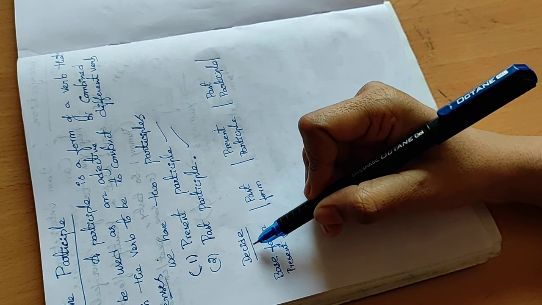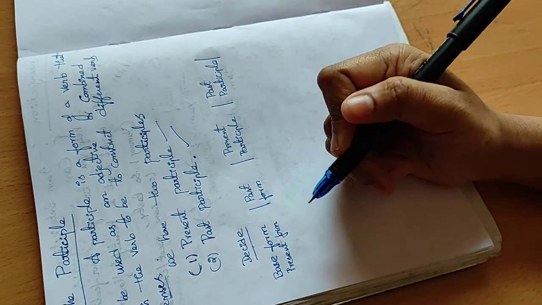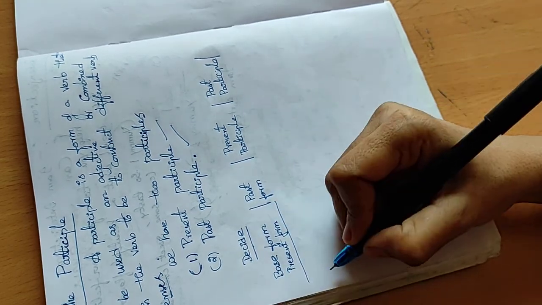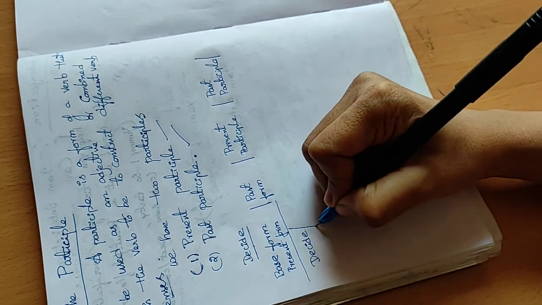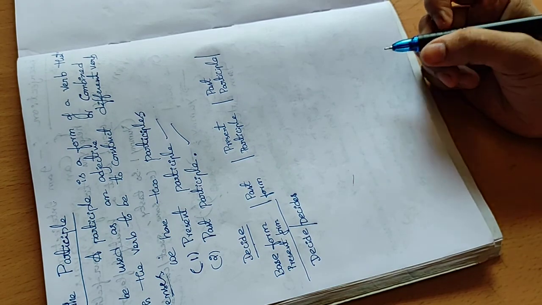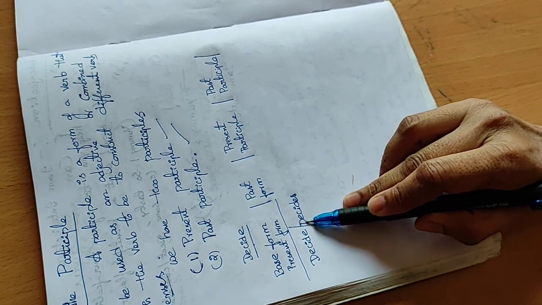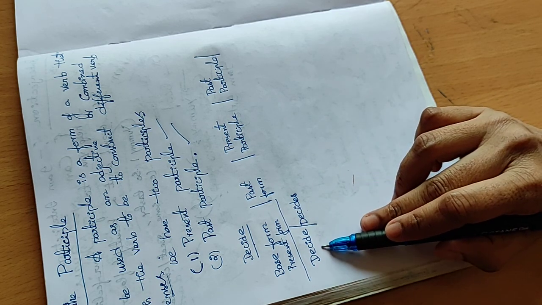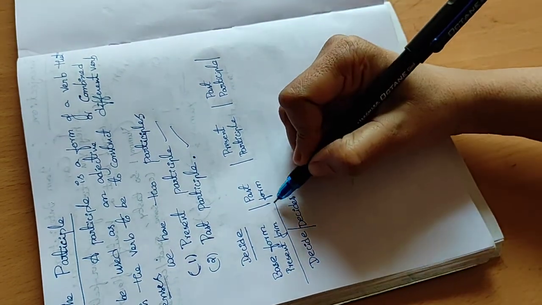For example, if we take the action verb decide, what is the first form? The base form is decide or decides. This is for singular, this is for plural. For singular nouns we use decides, and for plural forms we should use only decide. That's why we got these two verbs.